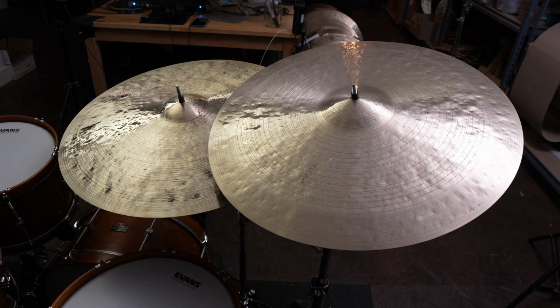But when you sit behind those cymbals, they're a little bit more unwieldy. They're a little bit louder. They could be a little bit more in your face and hard on your ears when you're sitting on the kit. But when they translate out in front of the kit, man, do they sound amazing.